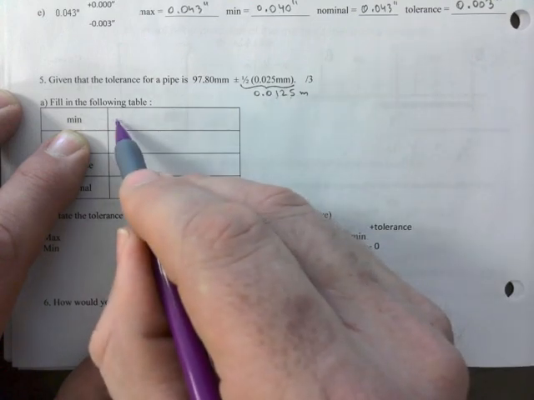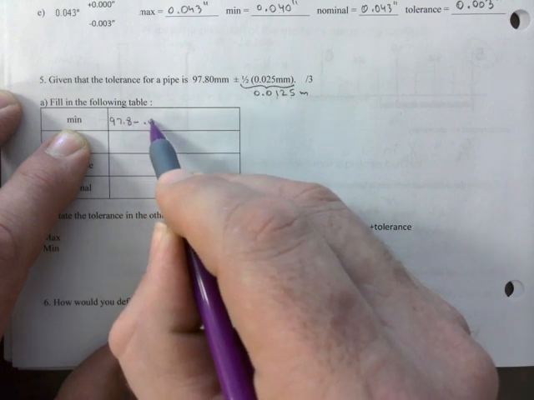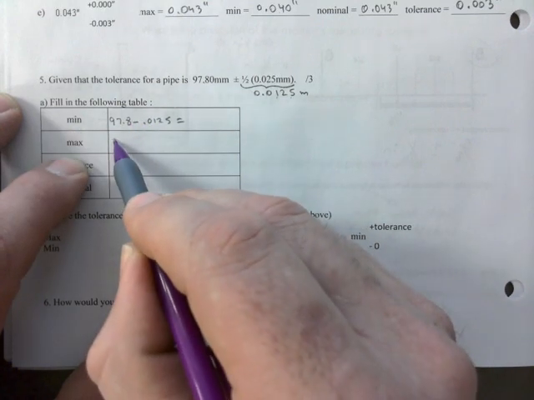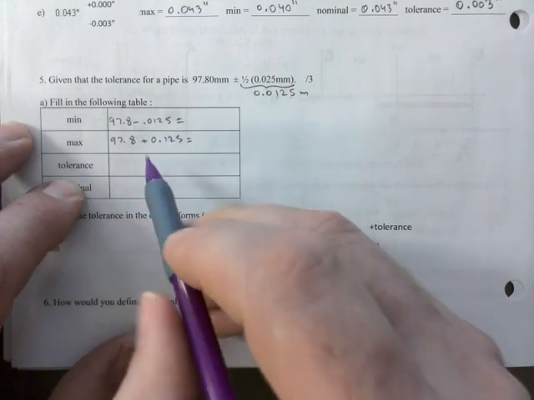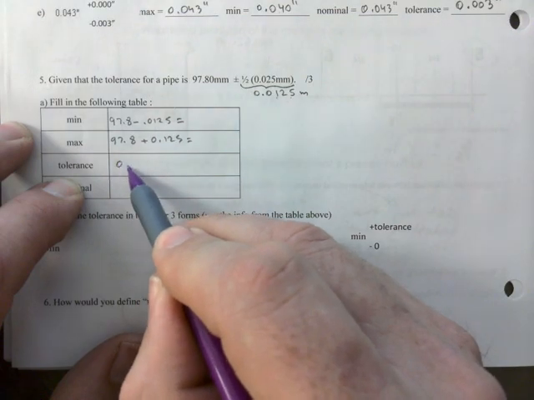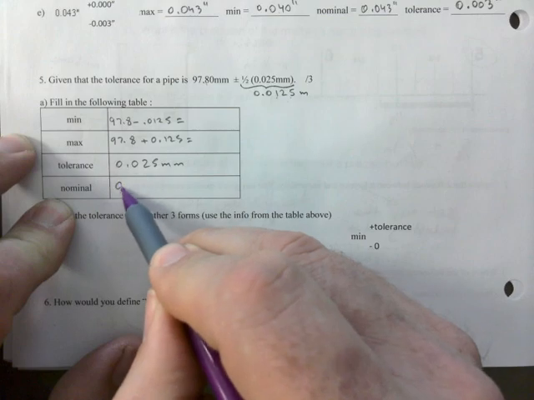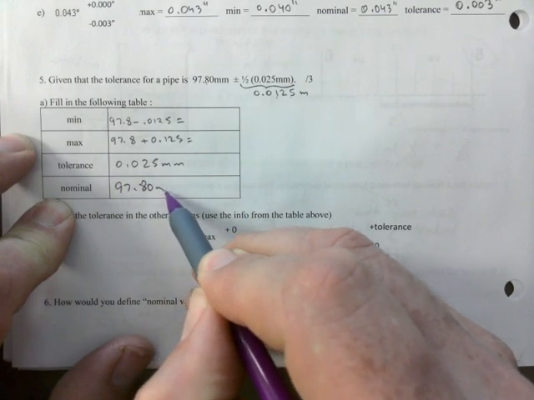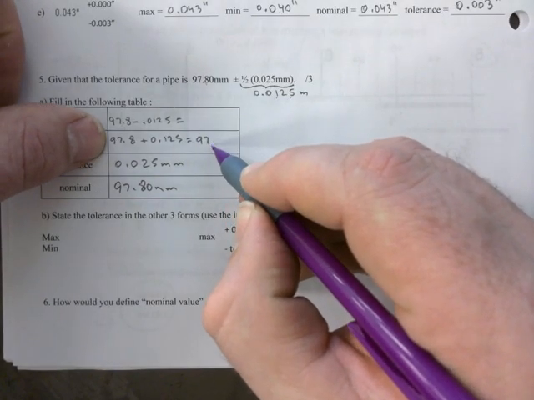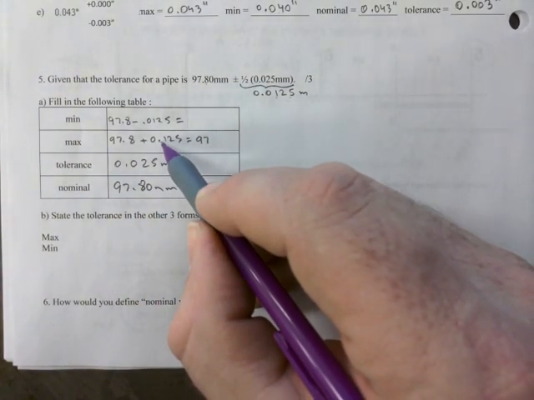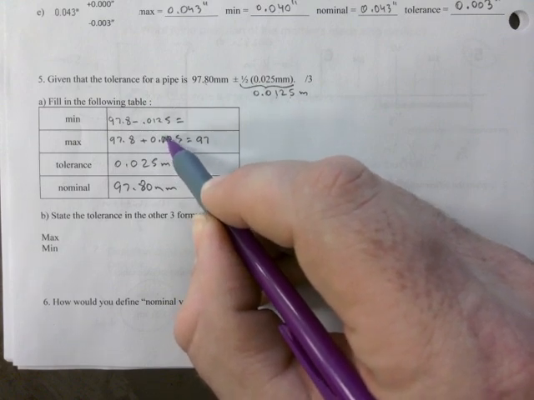Okay. So I'm going to show the work here. 97.8 minus 0.0125, and this would be 97.8 plus 0.0125. The tolerance I can just state it's already in the brackets. The nominal I can just state, no math needed there. Okay. So this one would be 97. Sorry, I'm getting this wrong, right? I forgot this 0 here. Make sure you add that 0 in there.